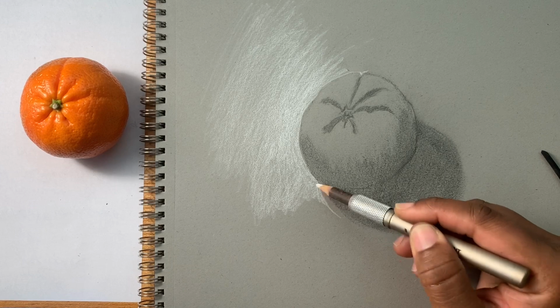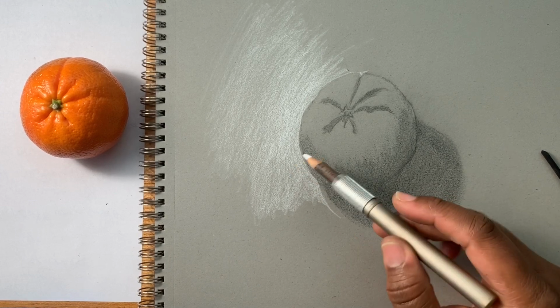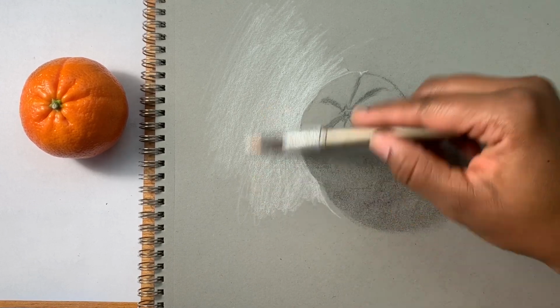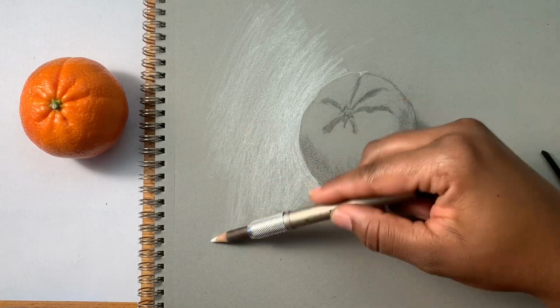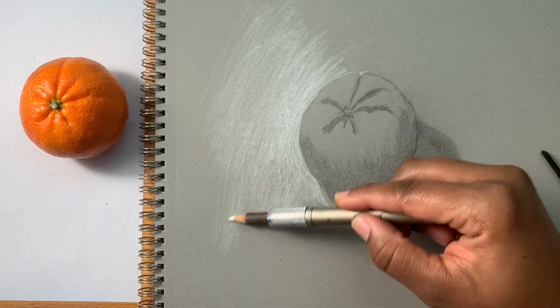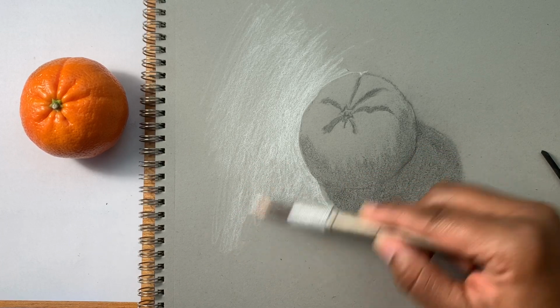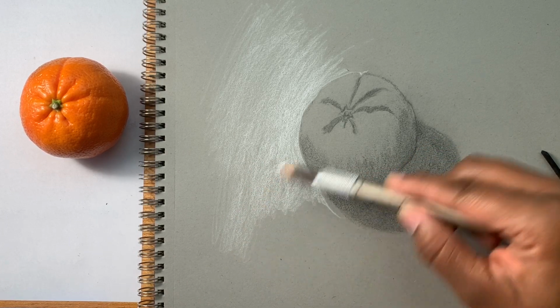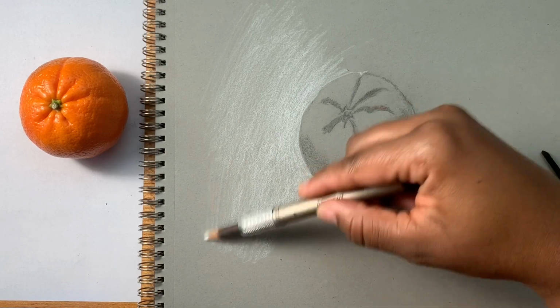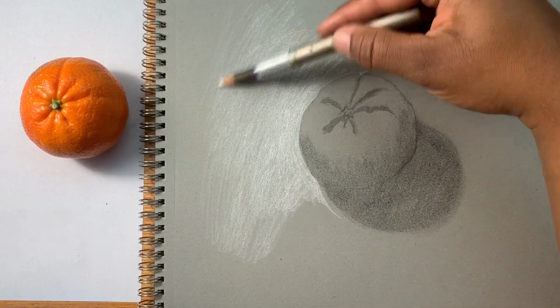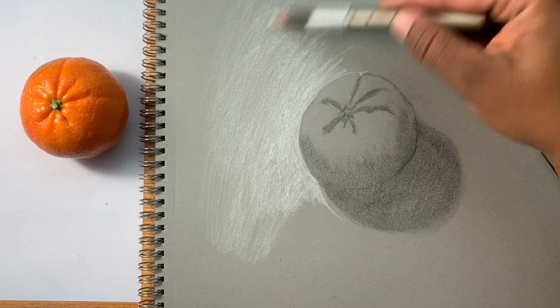And I want that cast shadow to pop out too. So this would be considered a hard edge. Notice I'm not mixing them. They're just right next to each other. Again, get this to a spot where you find it to be almost transitioning to the paper. And again, we're not wrapping, it kind of looks like a box shape that I'm doing.